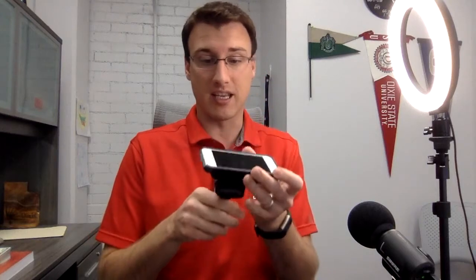The other thing you'll need is something to be able to clamp your phone to the tripod. So if you end up getting a tripod, make sure you get something that can connect to your phone like this. And then this would just get hooked up right here. Boom, done. And now I'm ready to record my lesson.